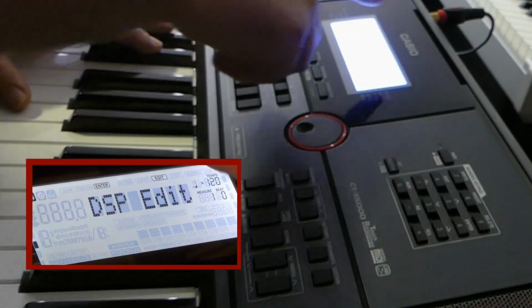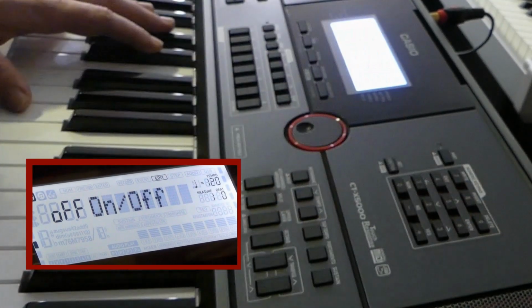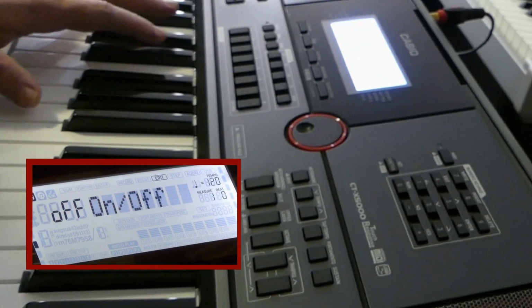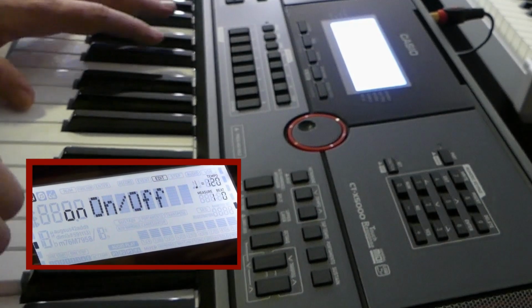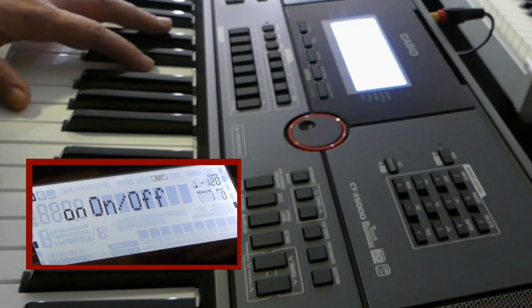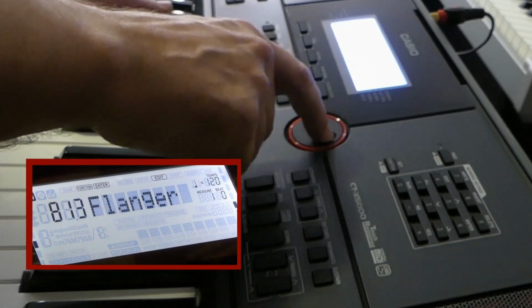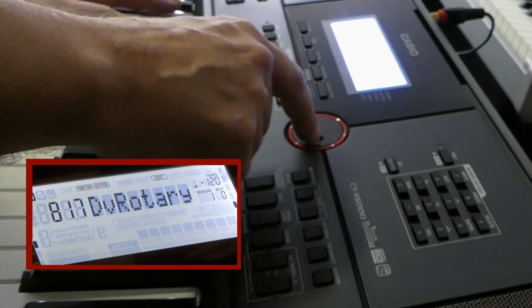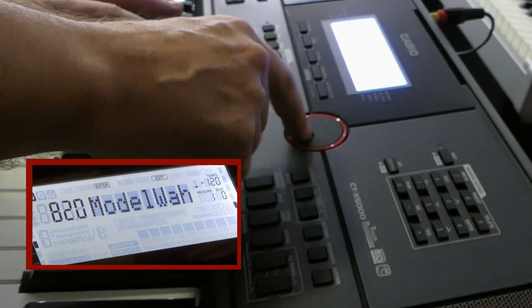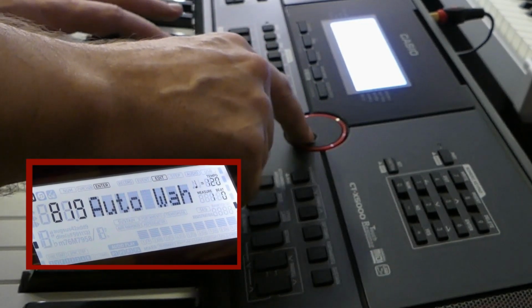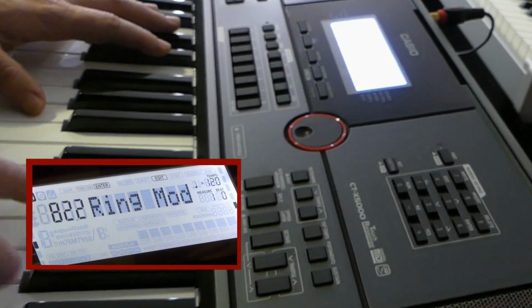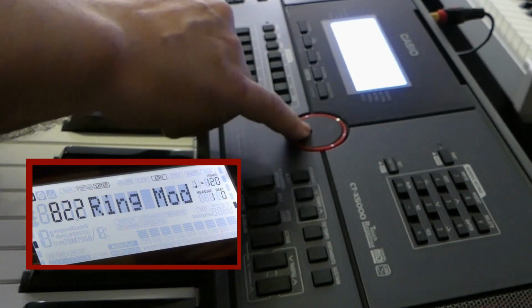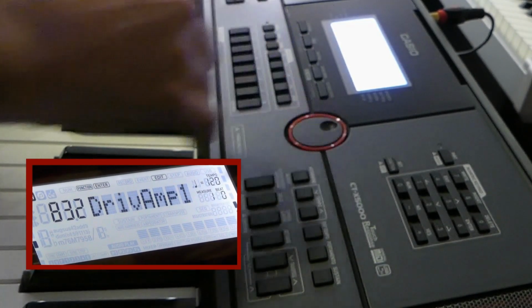The next item is DSP, and for me this is the most fun in the process. DSP stands for Digital Signal Processing, and we can turn that on to give us access to a huge range of effects. Some of them are just simple overdrives or chorus effects, but some of them are really quite complicated multi-effect setups. And generally it gets more complex as you go up through the numbers. That ring modulator isn't very musical, but it's a whole lot of fun.